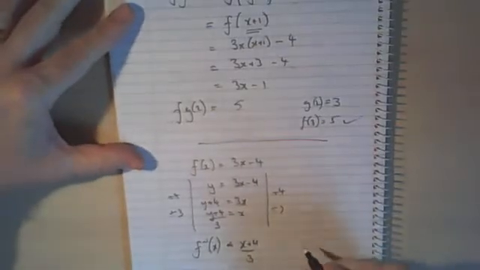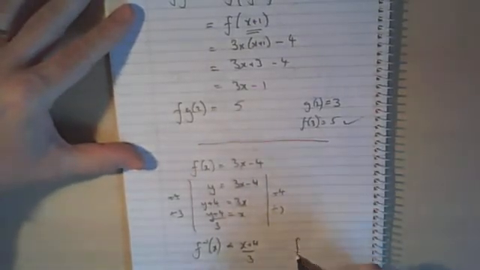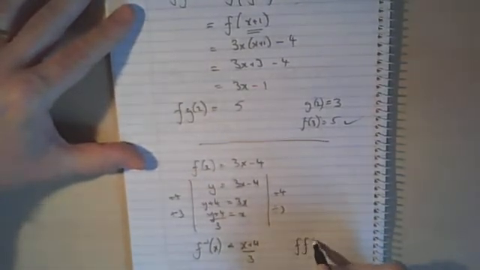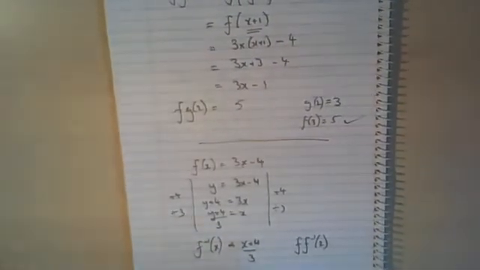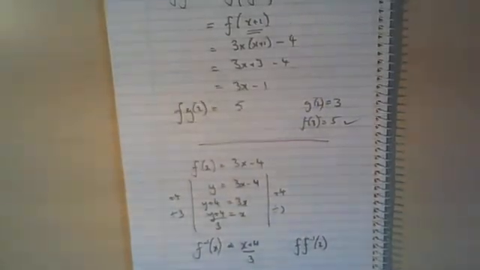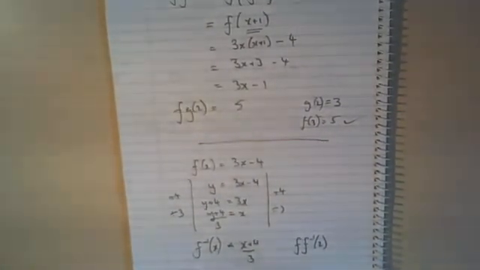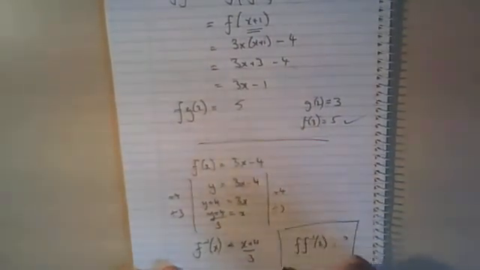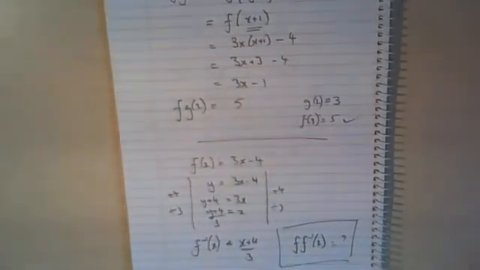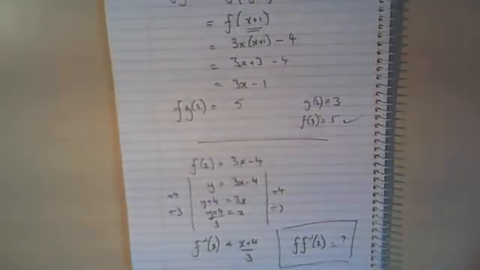Just something for you to think about. If you wanted to do f of f to the minus 1 of 2, that is really, really easy. I'll let you think about that one. If you want, you can message me and tell me what you think the answer is. Okay, that's functions. Hope it was useful.